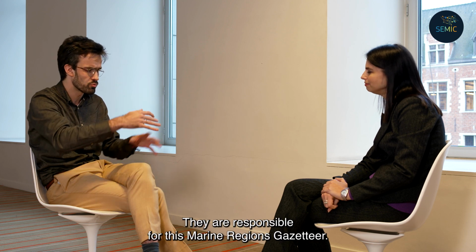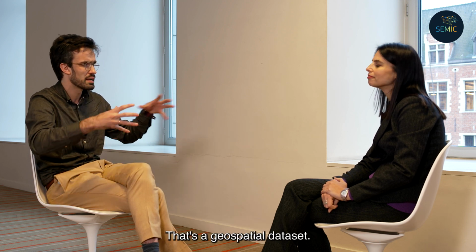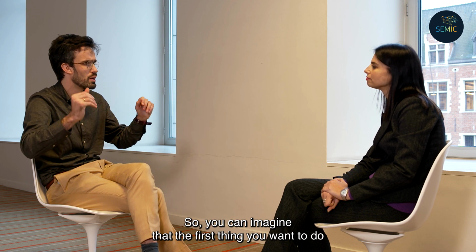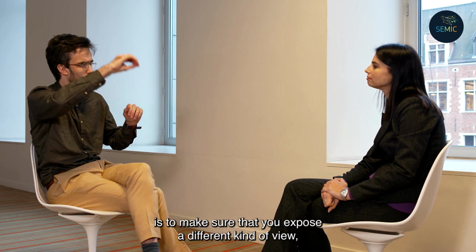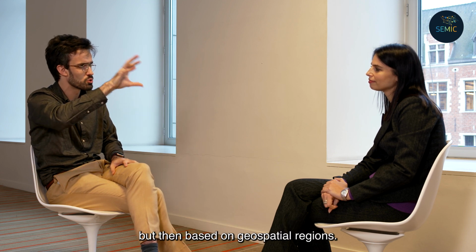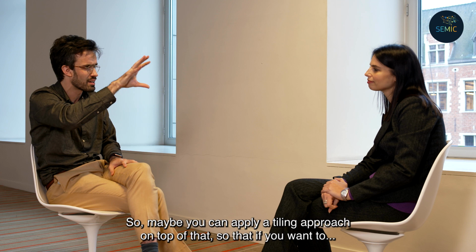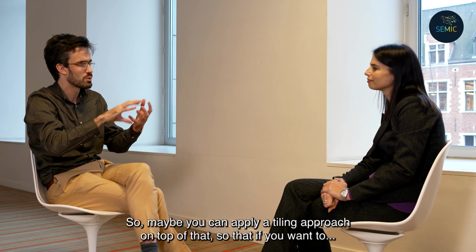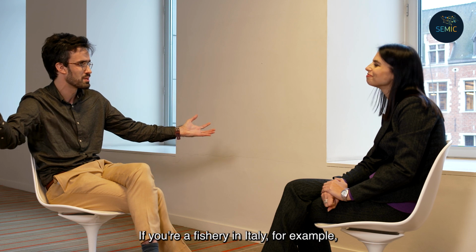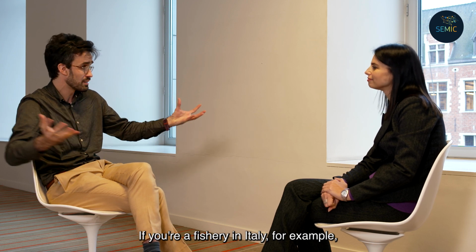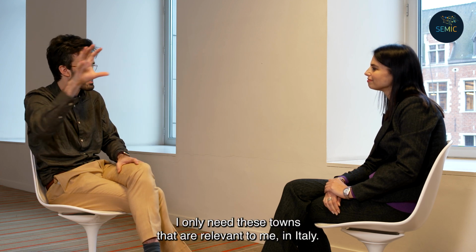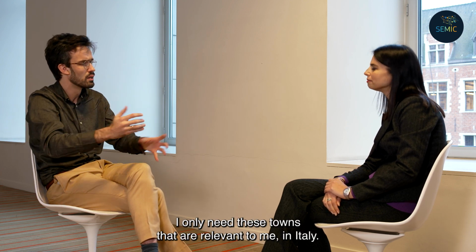Well, they are responsible for this Marine Regions Gazetteer, and that's a geospatial data set. So you can imagine that the first thing you want to do is to make sure that you expose a different kind of view, based on geospatial regions. So maybe you can apply a tiling approach on top of that, so that if you're a fishery in Italy, for example, you can say, well, I don't need the full marine regions, I only need these tiles that are relevant to me in Italy.